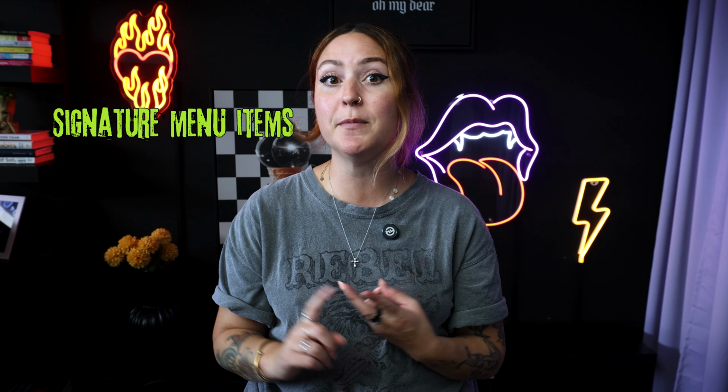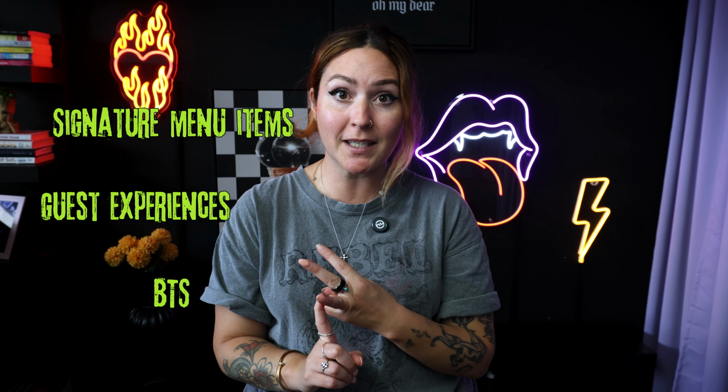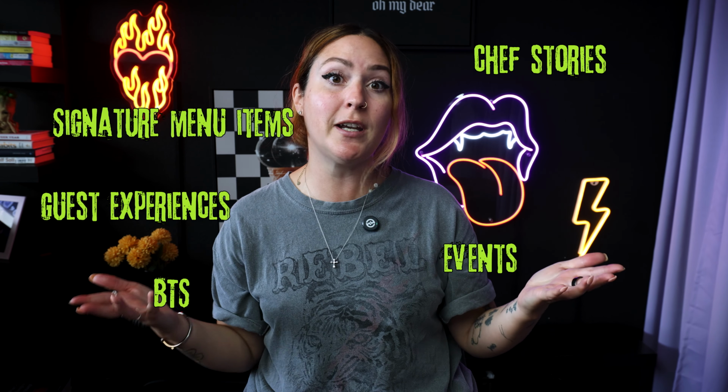This is also where your content pillars come into play. Your content pillars aren't random categories you picked because they sounded good. They exist to support your marketing goals. For example, if your goal is to increase restaurant reservations, your content pillars might include signature menu items, guest experiences, behind the scenes, chef stories, and even community events. Every content idea should fit within one of those pillars. If it doesn't, it's probably not helping move the strategy forward.